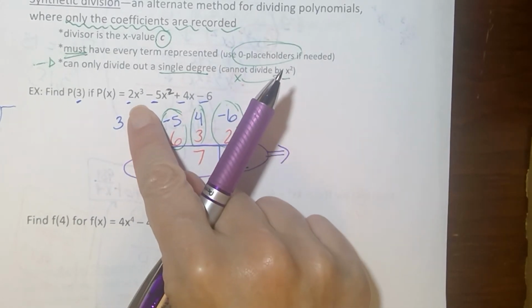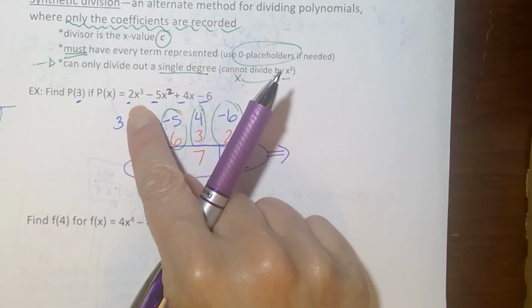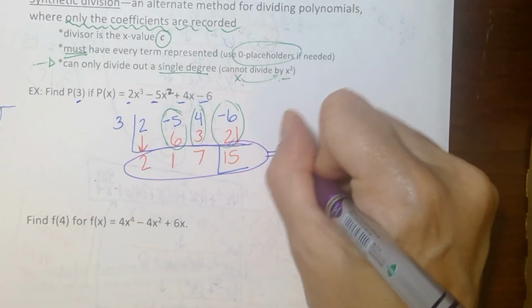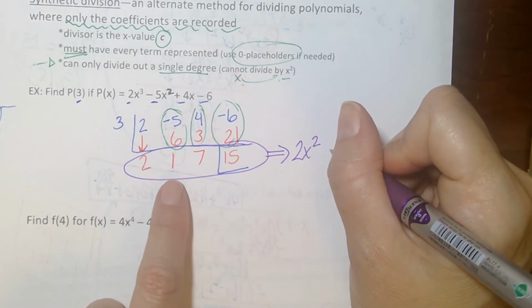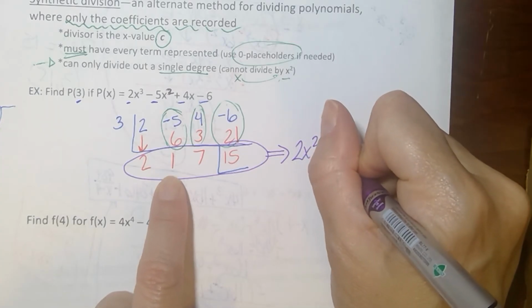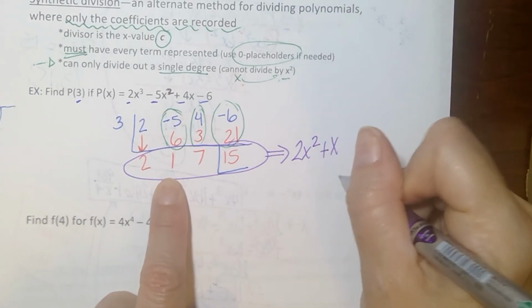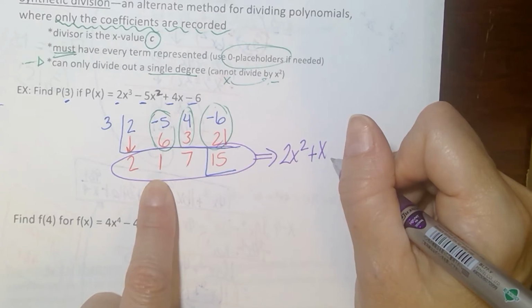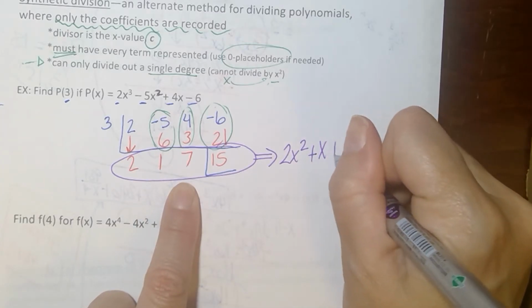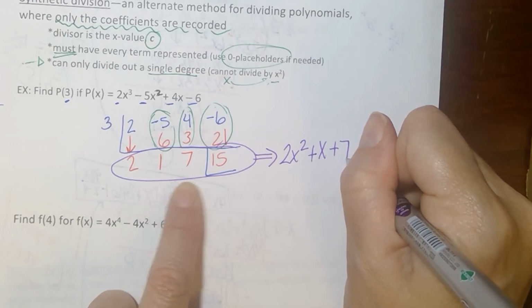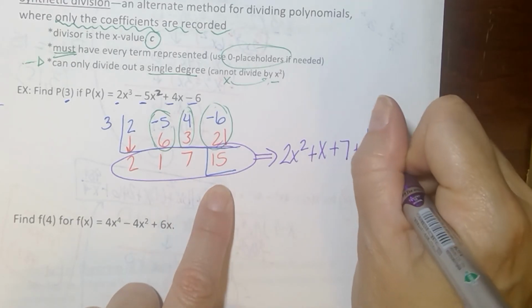So where my original problem started as 2x cubed, my quotient is going to start 2x squared because of this coefficient. Then my next term will be plus 1x. I don't write the 1 as the coefficient because it's understood. And then since this is x, that means my next term is the constant. And this last one is the remainder.